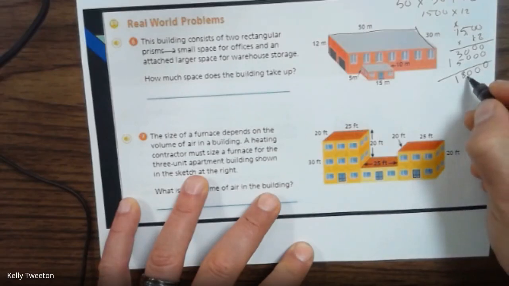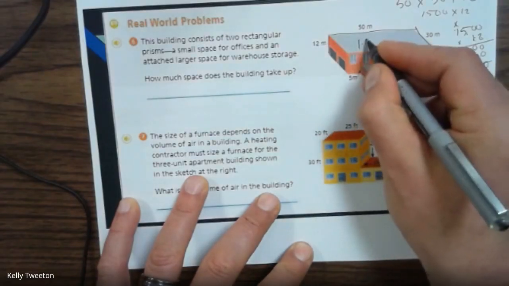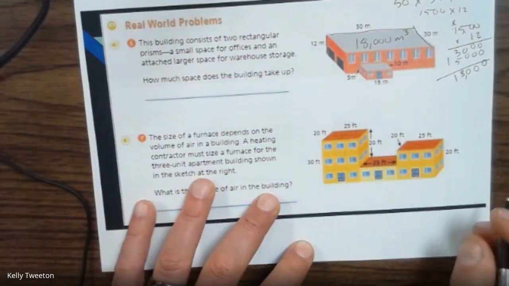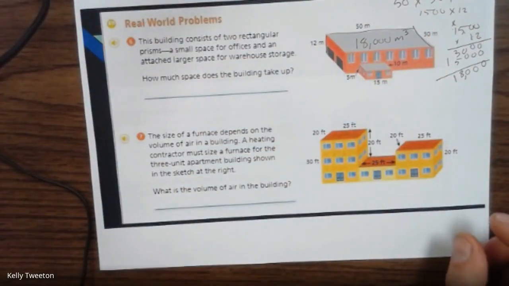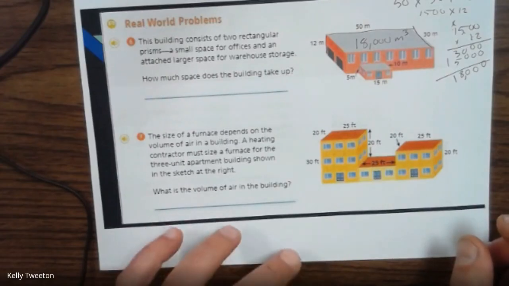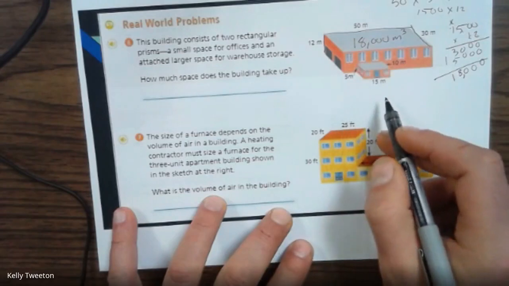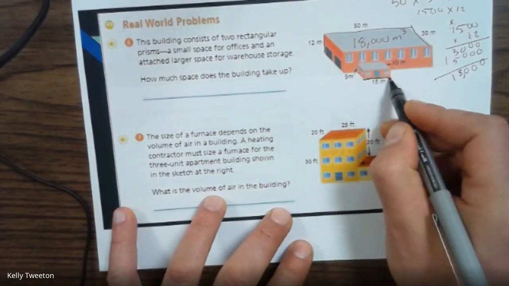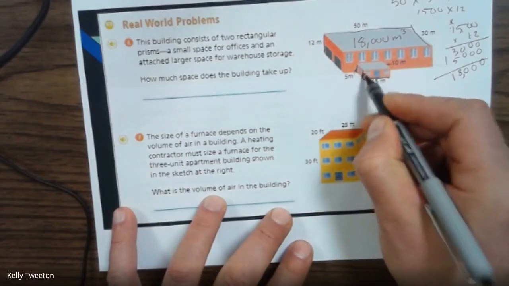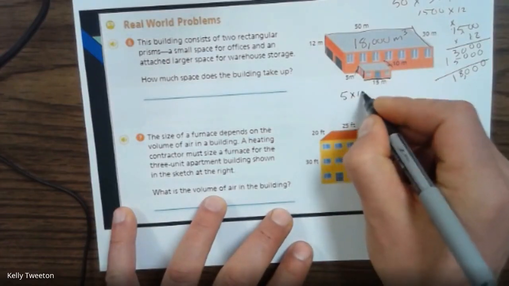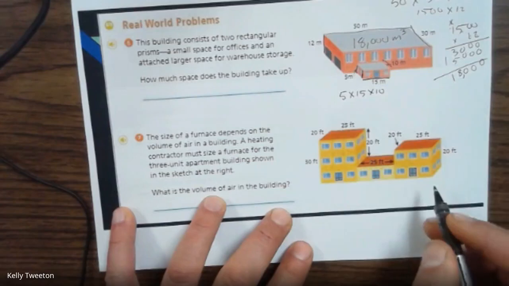So the size of this building right there, how about I write it right in the building? 18,000 cubic meters. That's a lot of space in there, especially when you're talking in meters. Meters are big. Okay, but now I have a small office building right there, and I see that it's 15 by 5 high and 10 deep. So I have a 5 by 15 by 10.